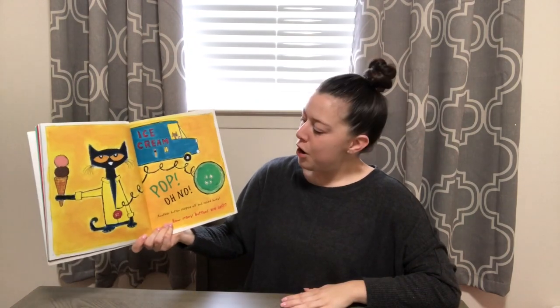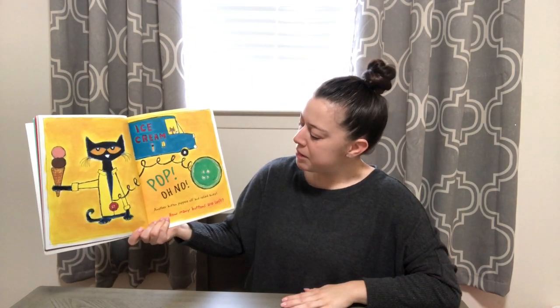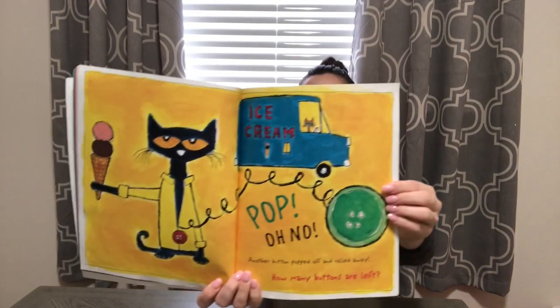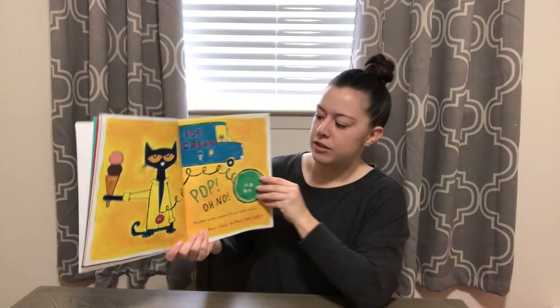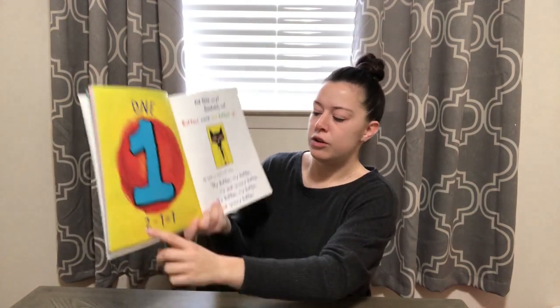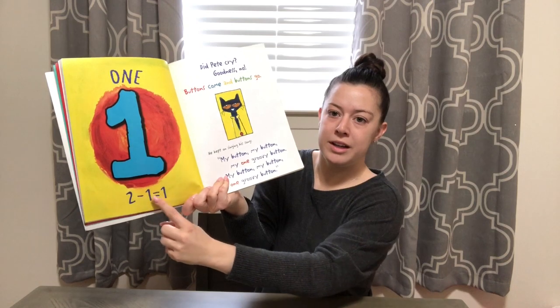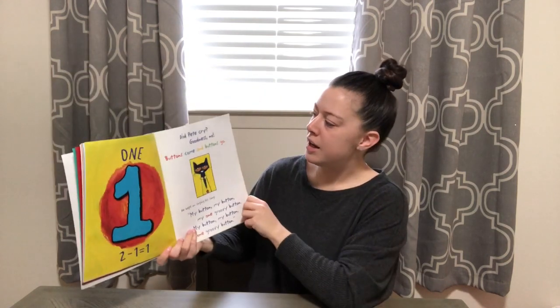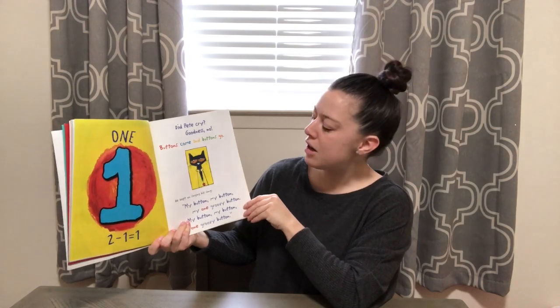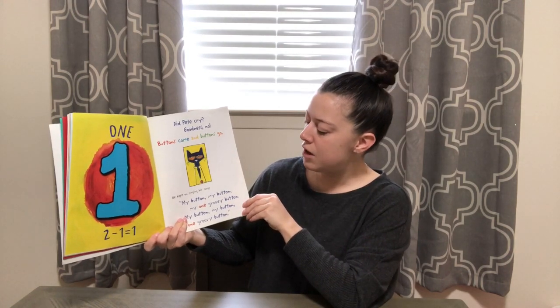Pop! Oh no! Another button popped off and rolled away. How many buttons are left? So he had 2, and 1 popped off. 2 minus 1 equals 1. Did Pete cry? Goodness, no. Buttons come and buttons go. He kept on singing his song.